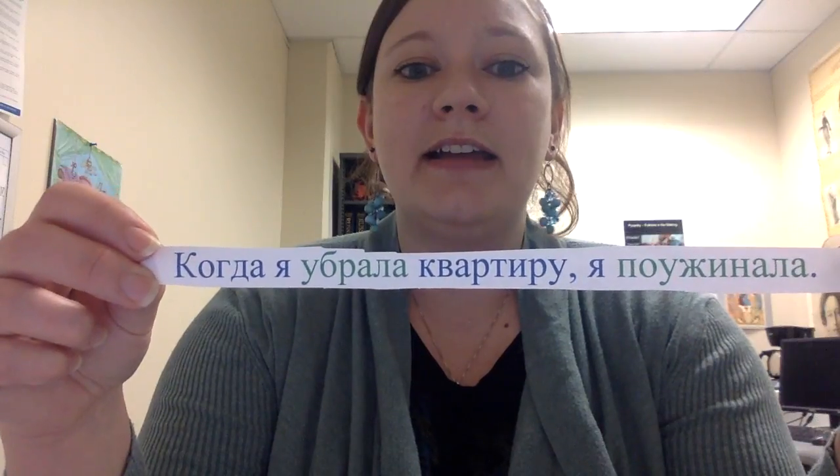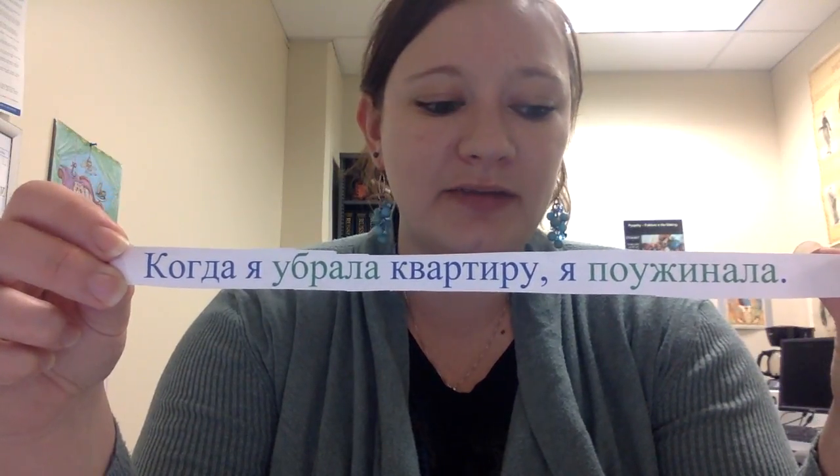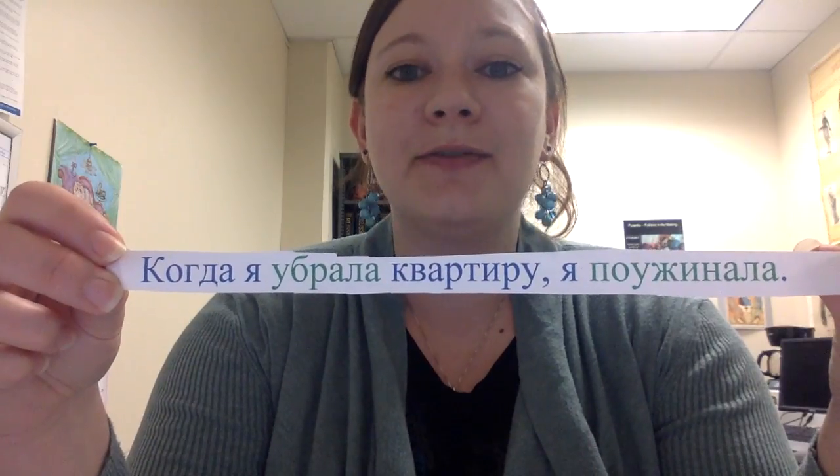And sequential actions is the next one. So first one ends, and then the next one starts. For example, когда я убрала квартиру, я поужинала. And here we can translate it as after. So after I cleaned the apartment, I ate dinner.